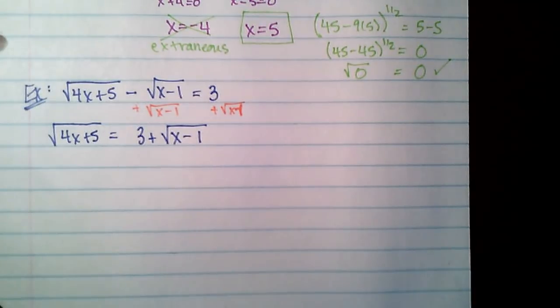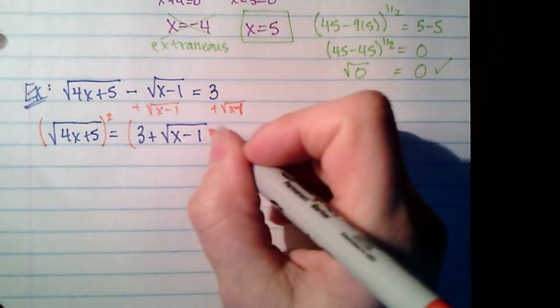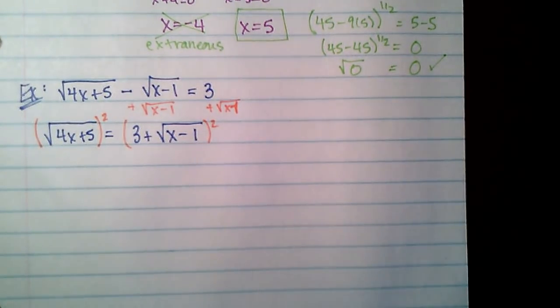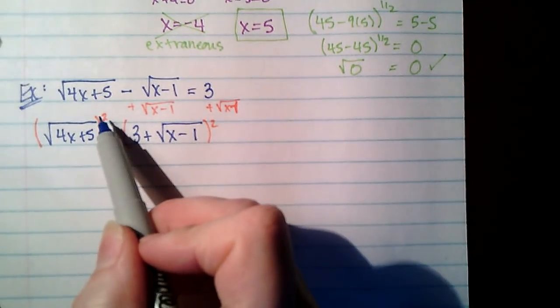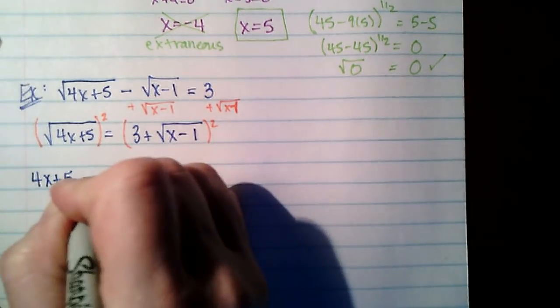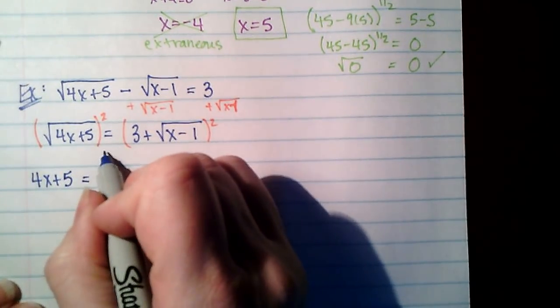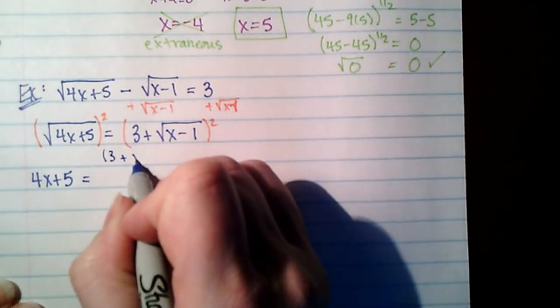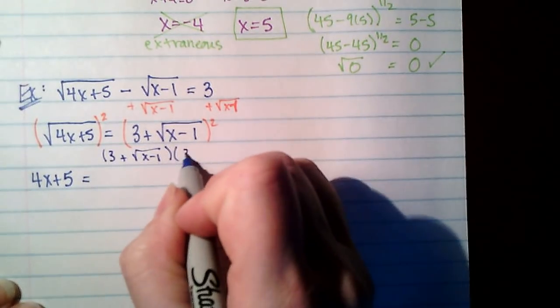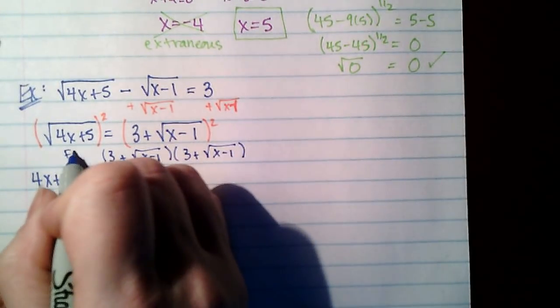And then we're going to go ahead and raise both sides to the power of the index. So I'm going to square both of the sides. Now on the left side, the square root and the squared cancel each other out, and I get 4x plus 5. On the right side, that is not the case. I am going to have 3 plus square root of x minus 1 times 3 plus square root of x minus 1, and I am going to have to FOIL.